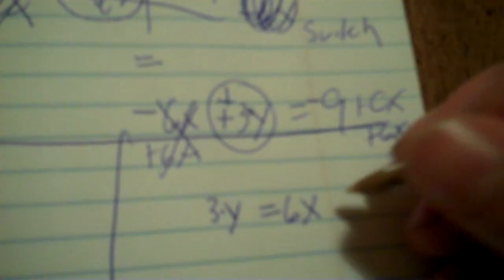You do not want to ignore that. Otherwise your slope's going to be all jacked up. So that was a negative, you got to switch. Negative, positive, negative. Now the reason that makes such a big deal is because I don't minus 6x, I add 6x. So I line up my equals, I drop my 3 times y. 0 plus 6 is 6, plus negative 9.